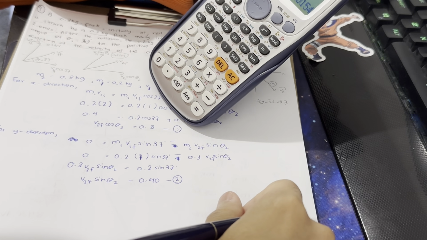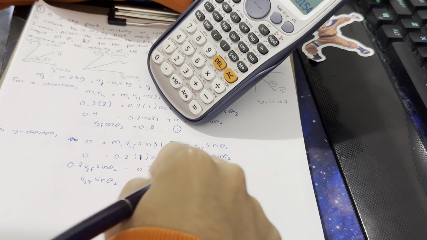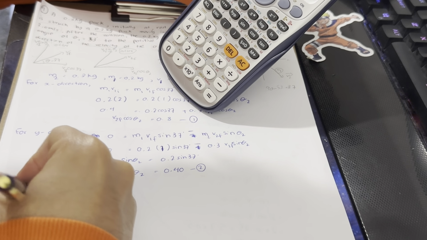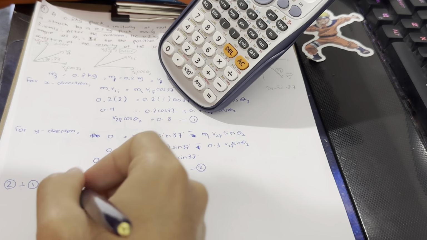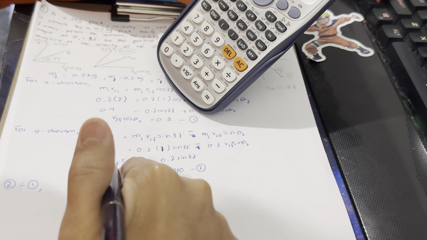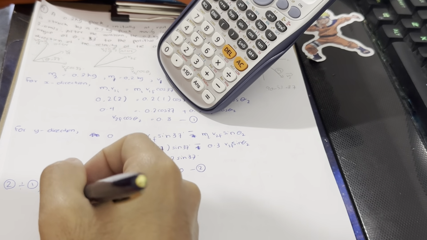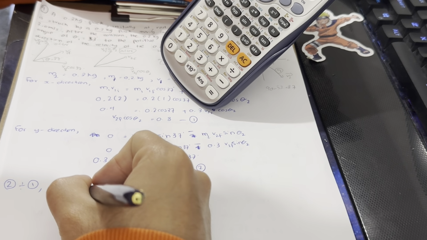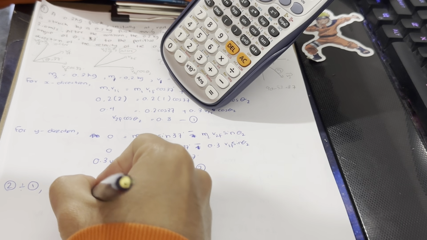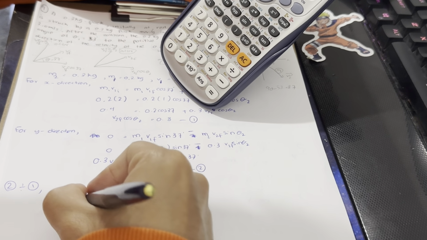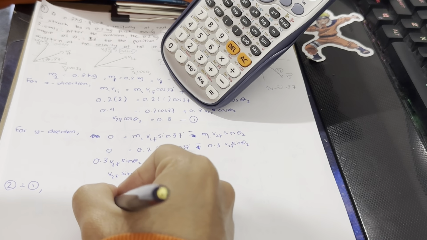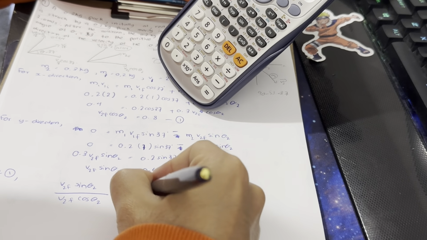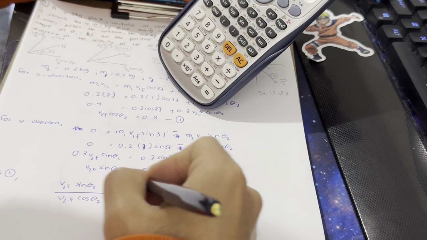So we're going to do equation 2 divided by equation 1, because we know sine and cos. Sine over cos is tangent, right? That's why we want a very easy way. So v2 sine theta 2 divided by v2 cos theta 2 equals 0.40 over 0.8.